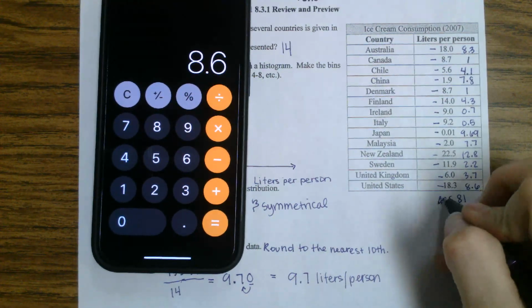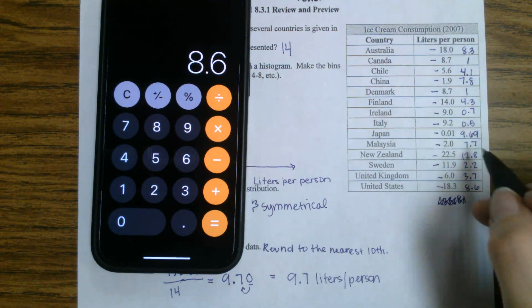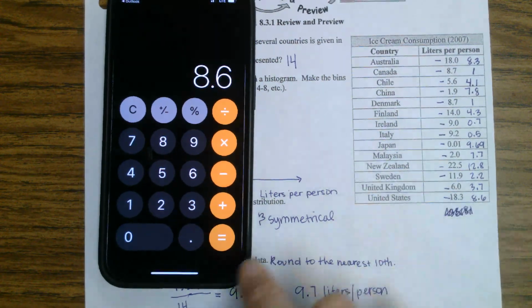Now I have all of these values. I add them all up again.